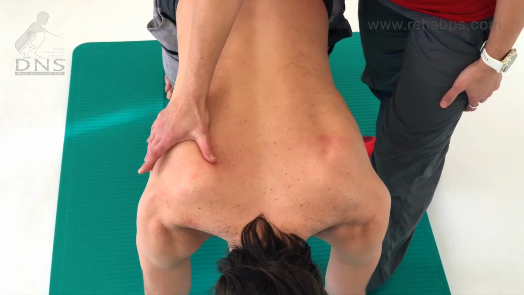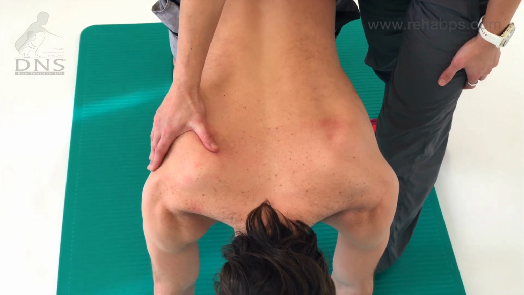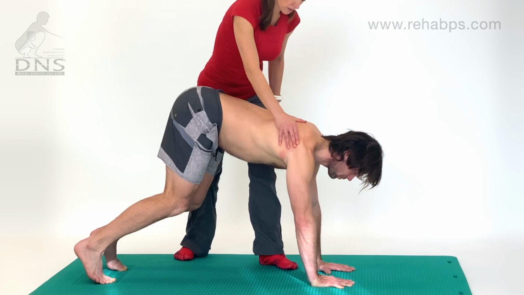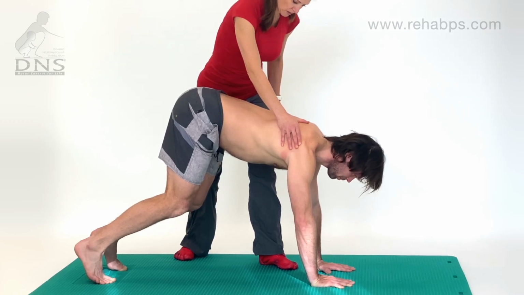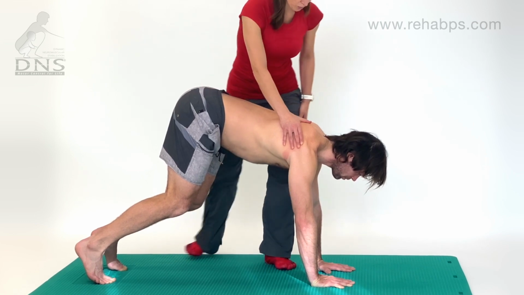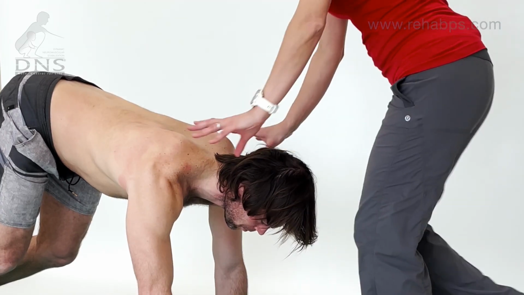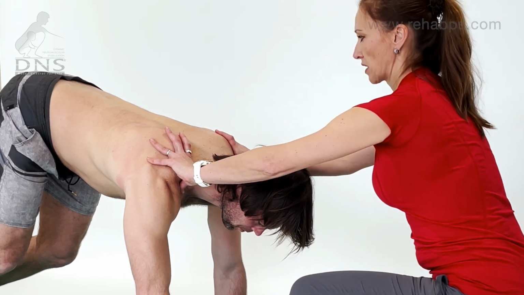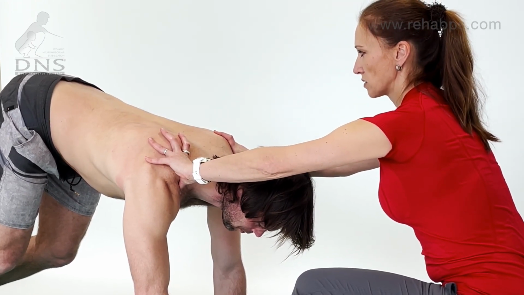In this position, we emphasize loading by pushing the scapula towards the palm support. We correct the scapular position and can also apply resistance from the front by gently pushing the patient backwards, and the patient resists actively.